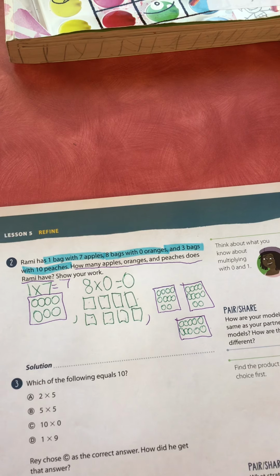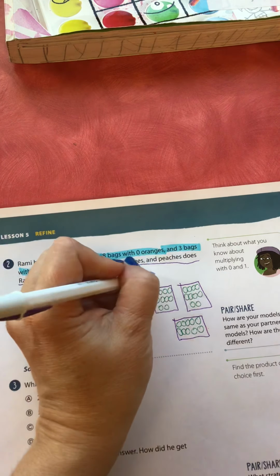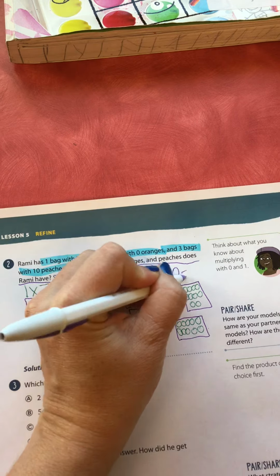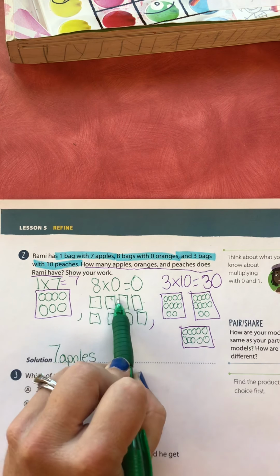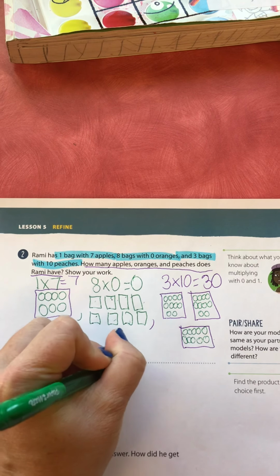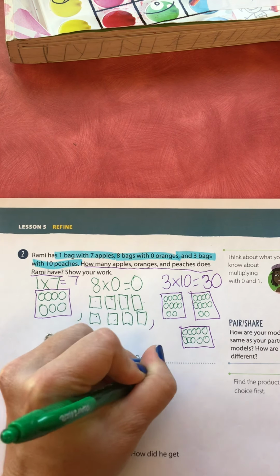So 3 groups of 10. What multiplication problem does that make? 3 times 10. And what does that equal? We could skip count by 10. 10, 20, 30. So this product is 30. So how many total apples are there? 7 apples. How many oranges? 0 oranges. And how many peaches? And 30 peaches.